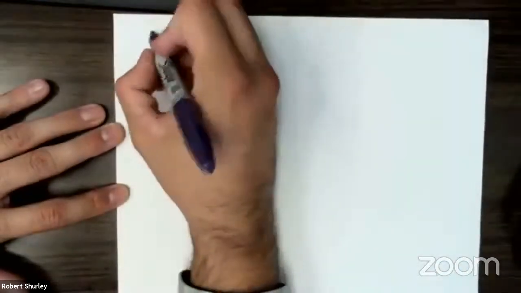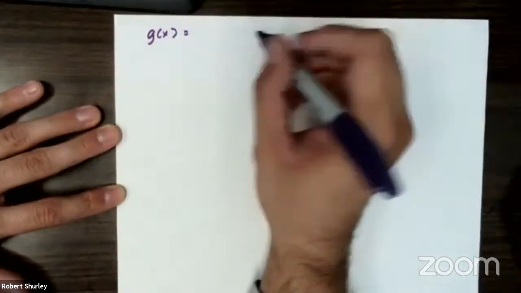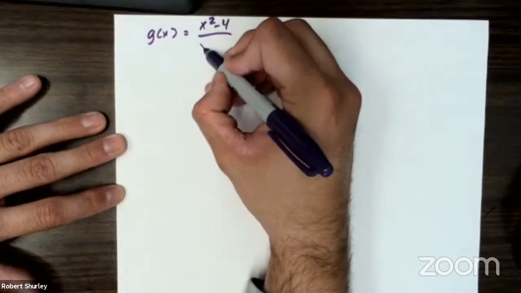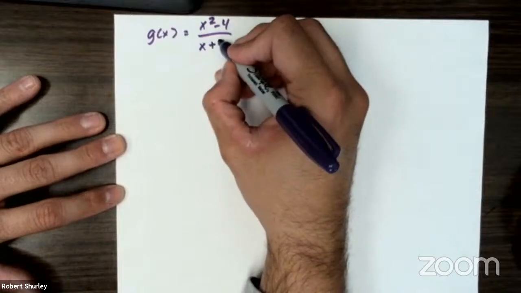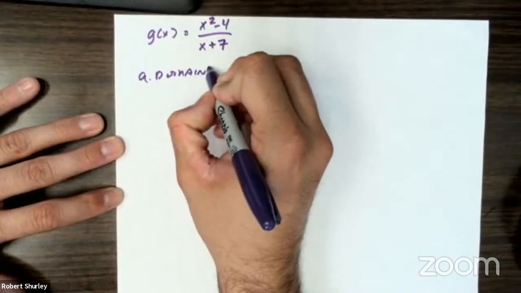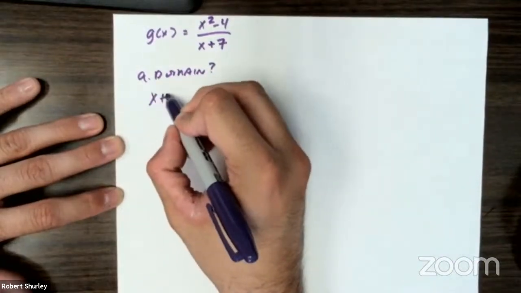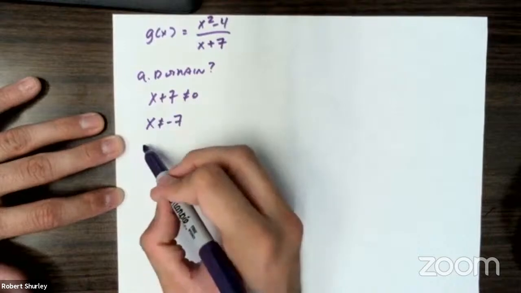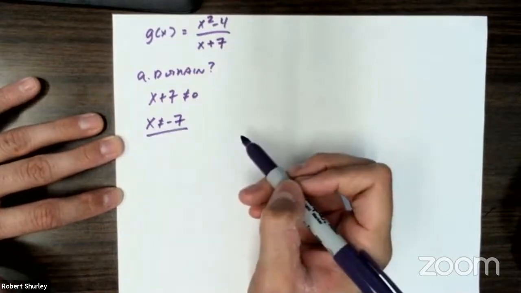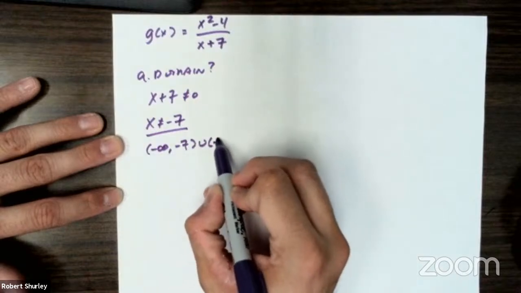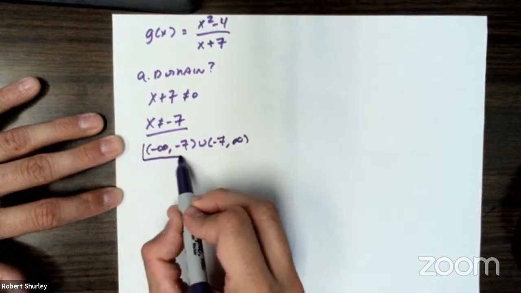Let's say we've got, let me move this a little bit, g of x equals x squared minus 4 over x plus 7. Okay? Now part A, I'm going to ask you again, what's the domain? And you're going to tell me, well, x plus 7 can't be 0. Therefore, x cannot be negative 7. Now, that's our restriction then, right? x equals negative 7 is our restriction. But we know that negative infinity to negative 7, union, negative 7 to infinity, that's our domain.